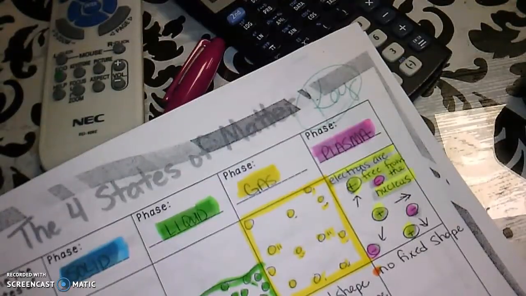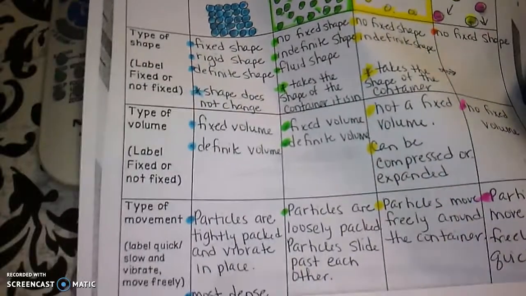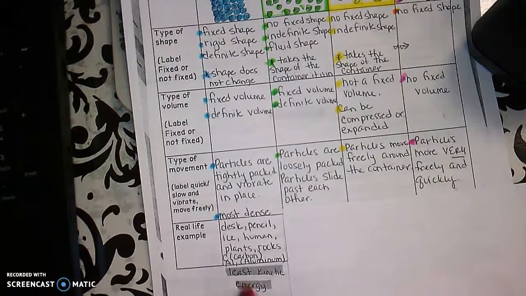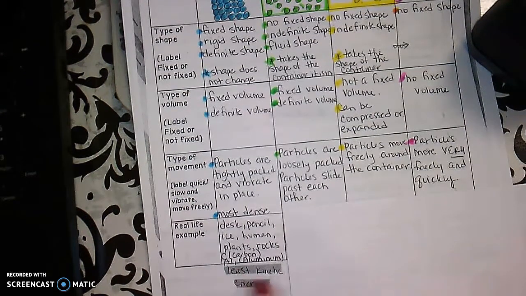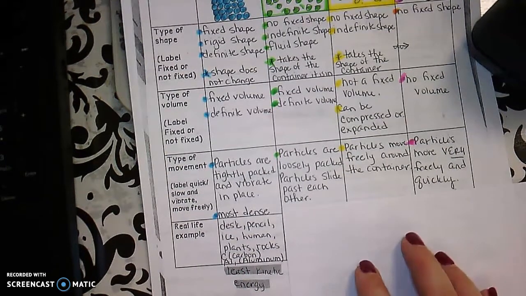So we've got carbon and aluminum that we want to write down as real life examples of solids, knowing that most of the periodic table is solid elements.